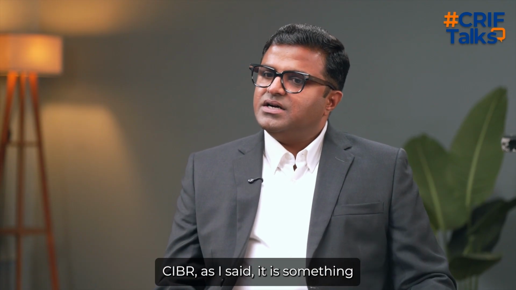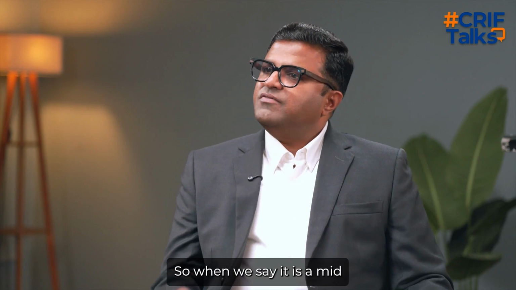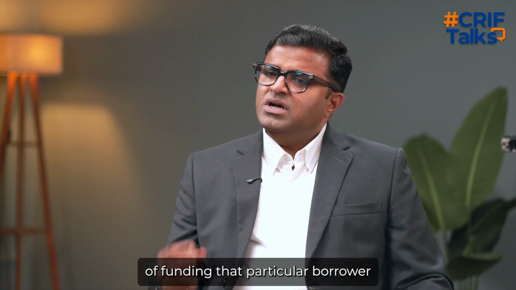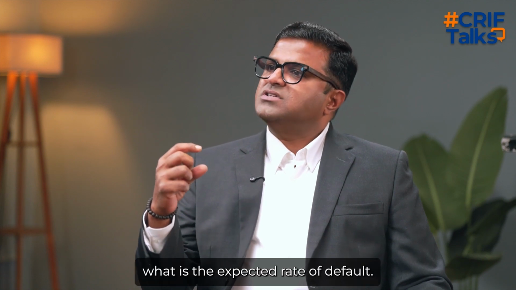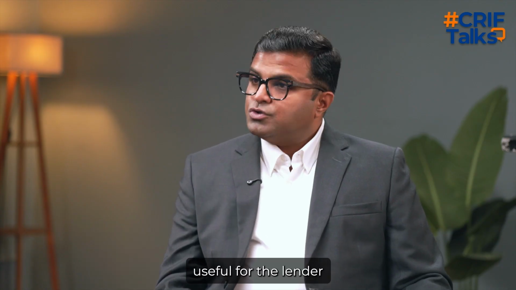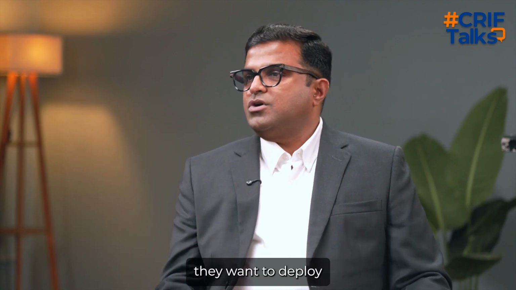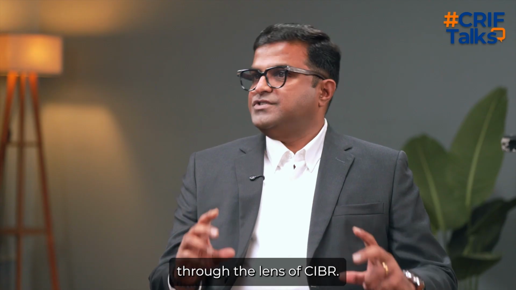CIBR, as I said, is a risk scale which is empirically evidenced. So when we say it is a mid-risk customer, it carries a medium level of risk in terms of funding that particular borrower, and we are able to tell you at a particular rank what the expected rate of default is. So that can be very useful for the lender to be able to decide what is the appropriate cutoff they want to deploy when it comes to onboarding customers through the lens of CIBR.